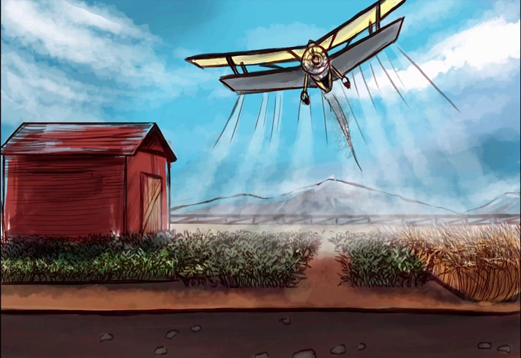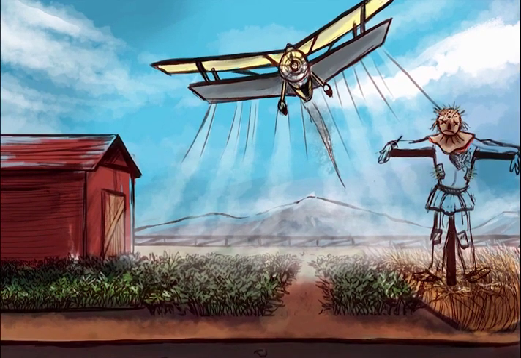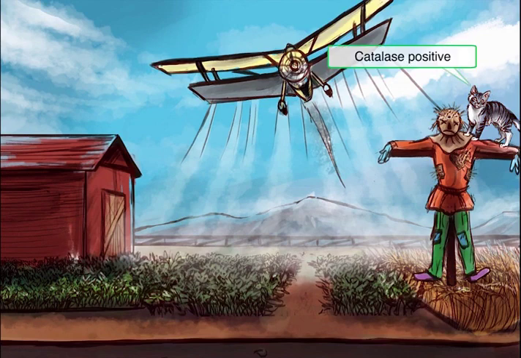And what's our symbol for catalase? That's right, a cat. So let's draw in this cat that's standing on top of the scarecrow. And don't worry, I'll get to the scarecrow later.